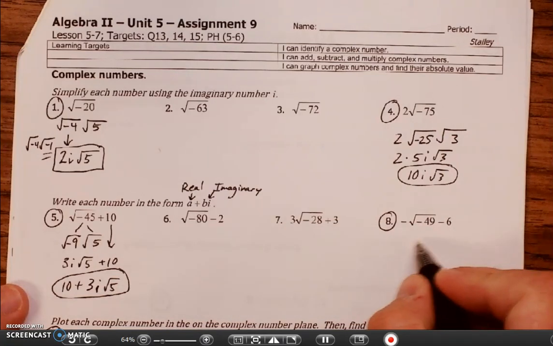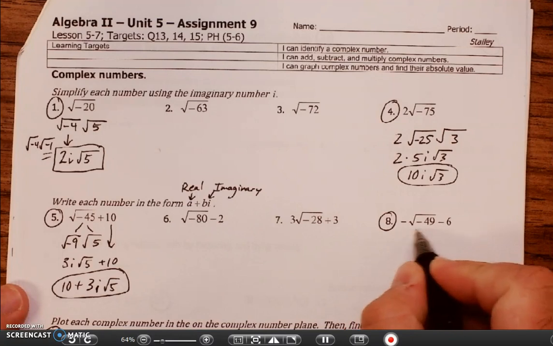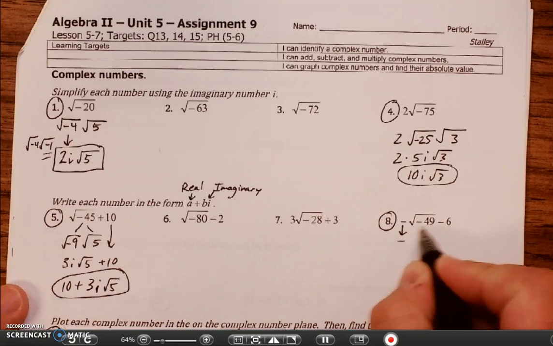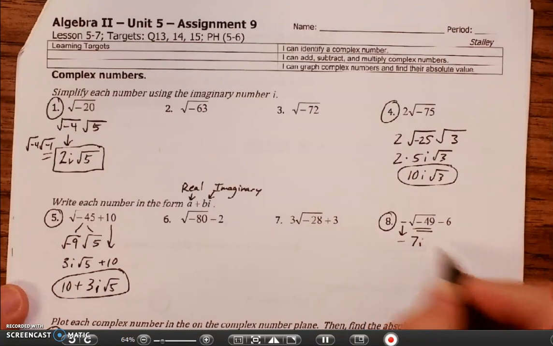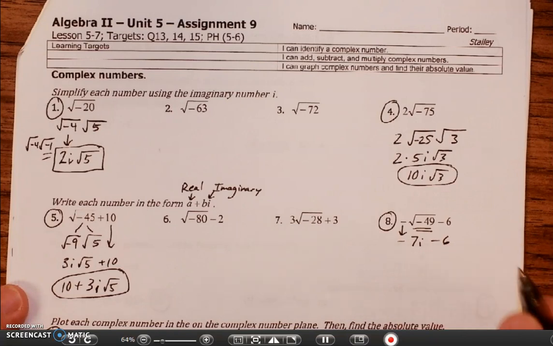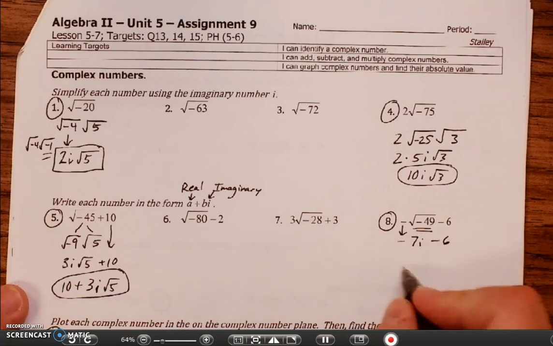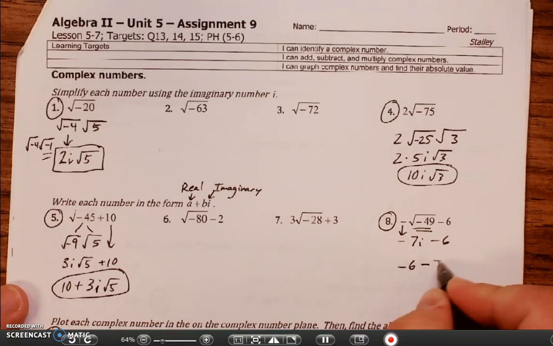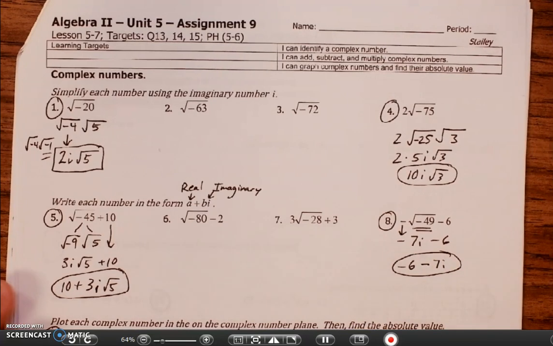Over here, 49 is a perfect square, and when we take the square root of -49, this minus comes down, but this becomes 7i, and then a -6. Of course, if you want to write that in a + bi form, the real number portion comes first, and the imaginary portion comes second.